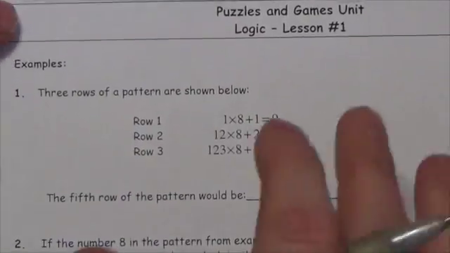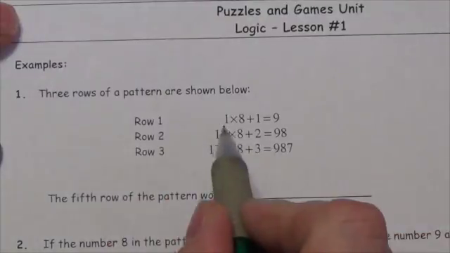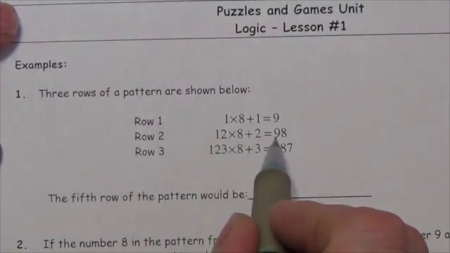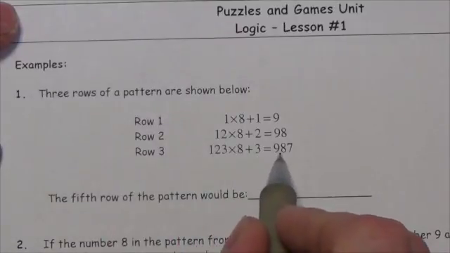And I'm going to start off with just a very, very basic one here. So 3 rows of a pattern are shown below. Find the 5th row of the pattern. So row 1, 1 times 8 plus 1 is 9. Row 2, 12 times 8 plus 2 is 98. Row 3, 123 times 8 plus 3 is 987.